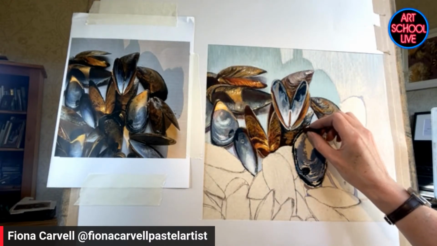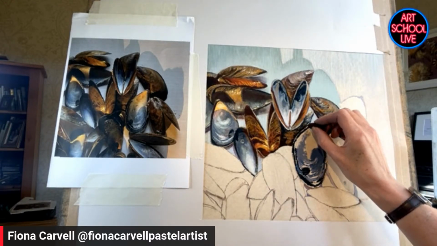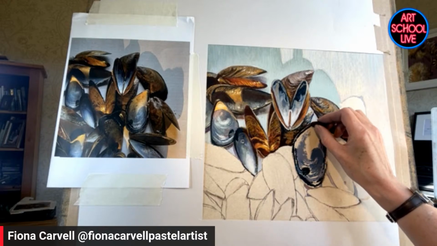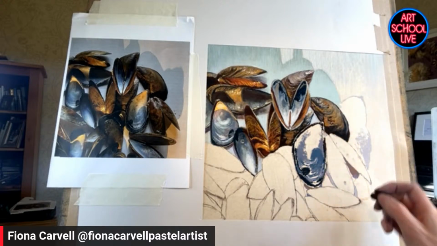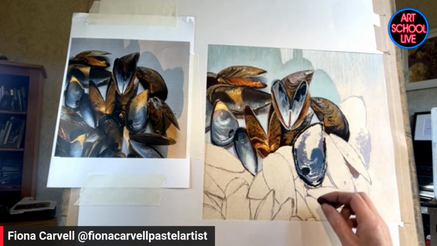You can use different techniques and approaches in different parts for different reasons, to help emphasize something, or in this case to bring out the texture of something a bit more.